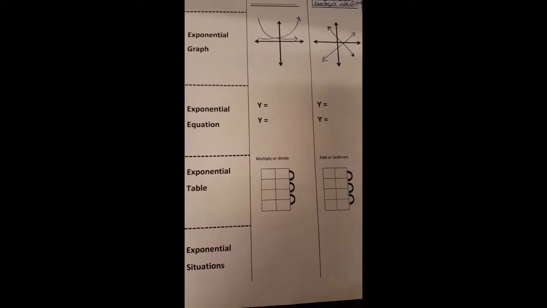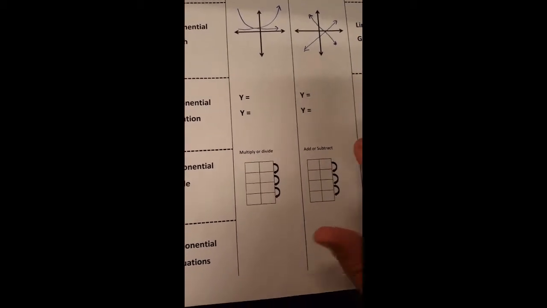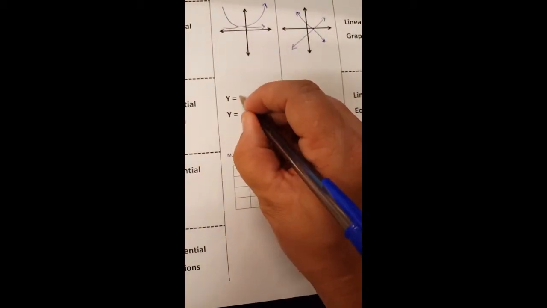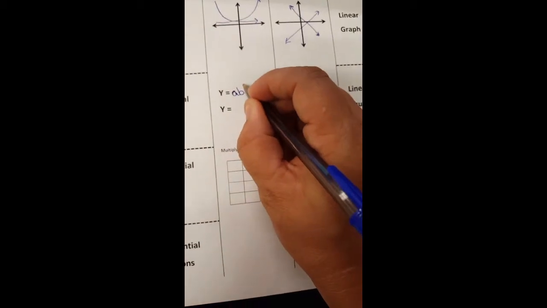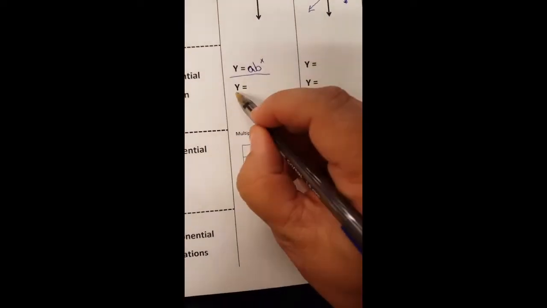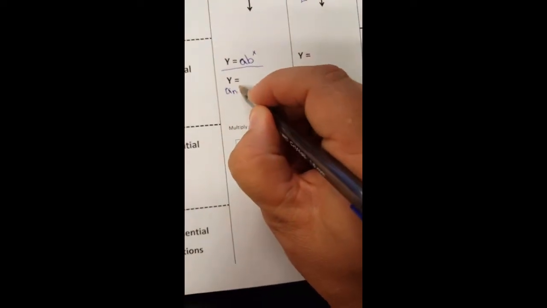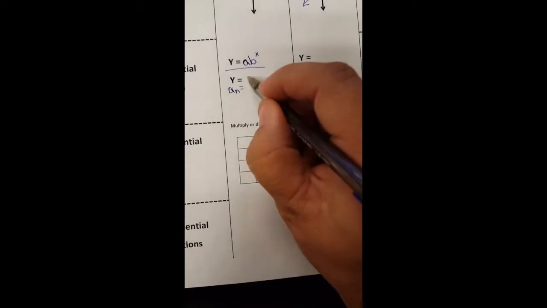So let's talk about our equations, exponential equations. They are like a b to the x power, but we're talking about sequences, so that's really not the one we want. The one we want is right here: a to the n, or y in this case, is equal to a1 times (1 plus r), r being the ratio, to the x power, or to the nth power.